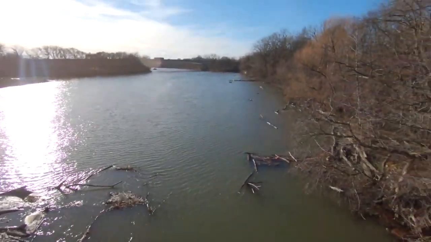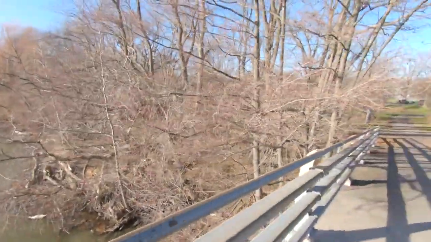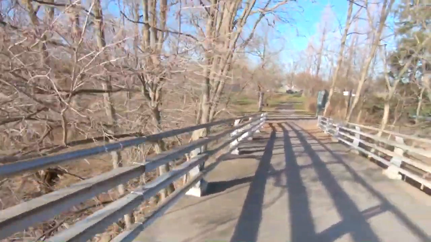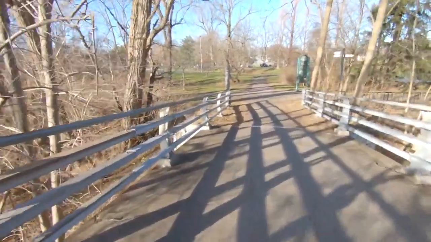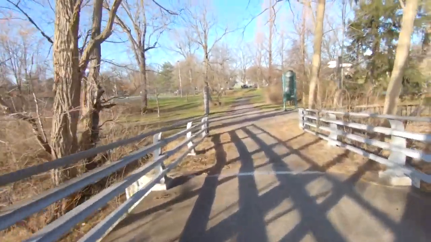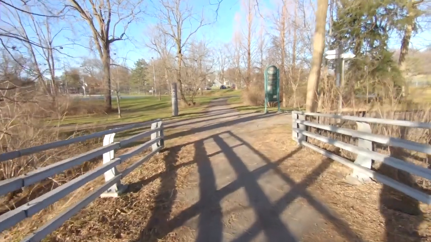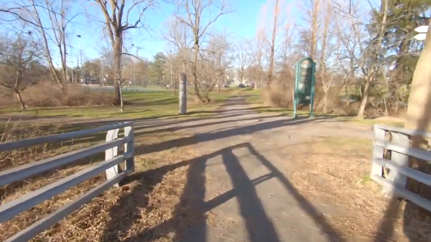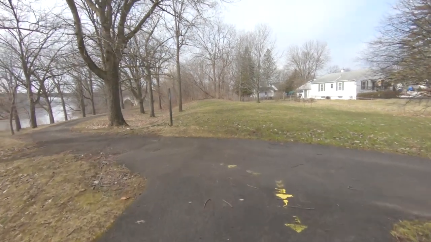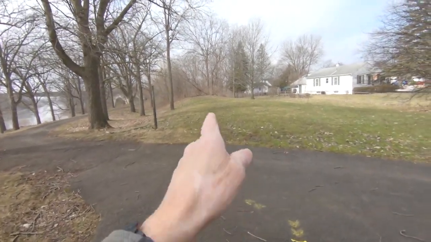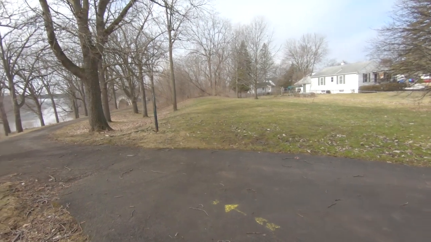Okay, let's go back and keep going on the regular canal trail. So right here, the railroad bed would have continued on.